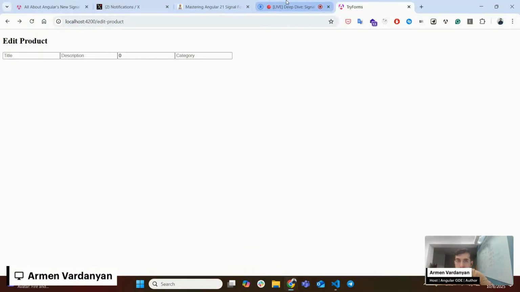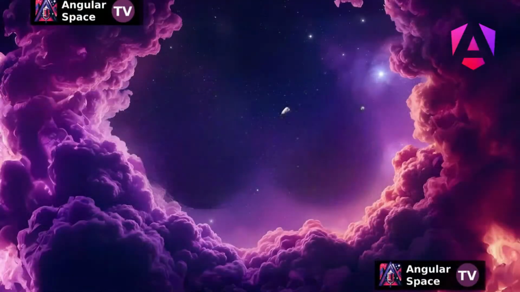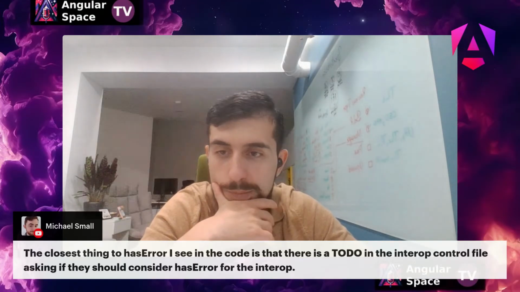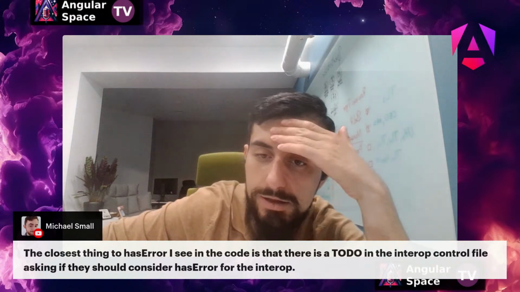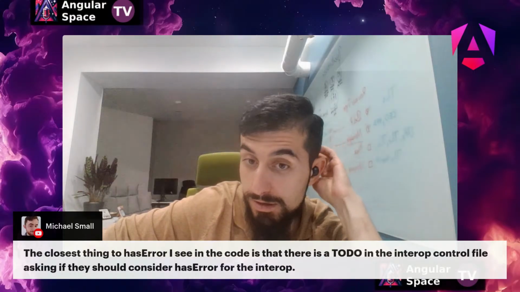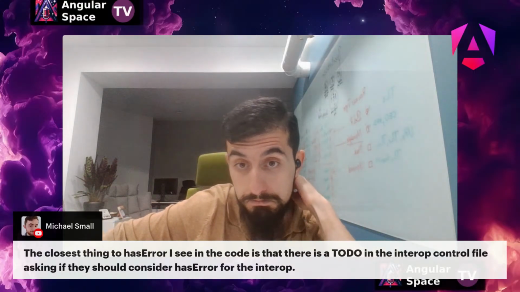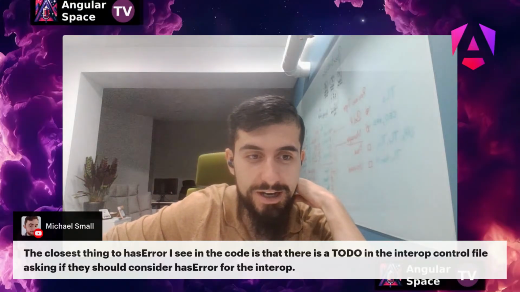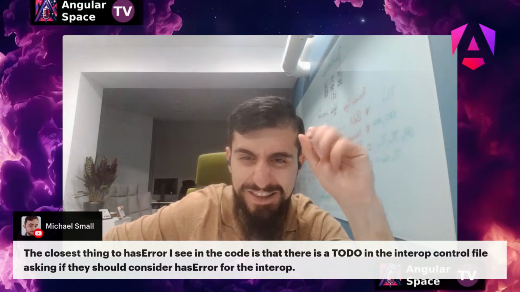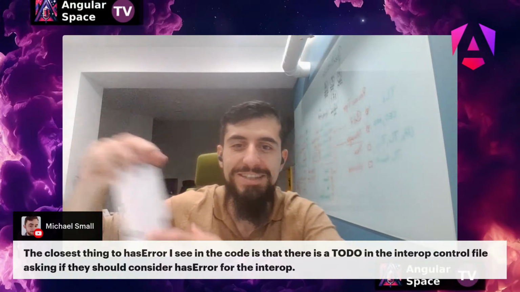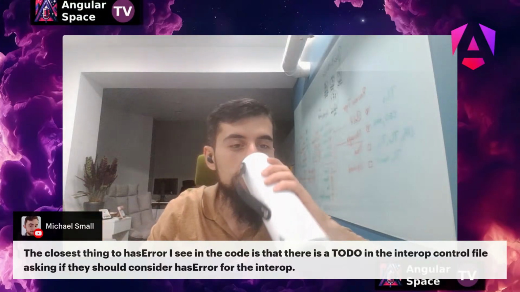Let's check the comments while it's building. From Michael again: the closest thing to hasError I see in the code is that there is a to-do in the interop control file asking if they should consider hasError for the interop. Oh, nice. I hope it works out, but I have this tiny and bad suspicion that it kind of doesn't play well with signals. Let's wait and see.